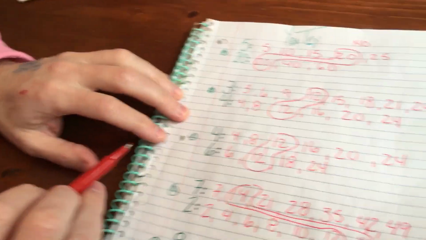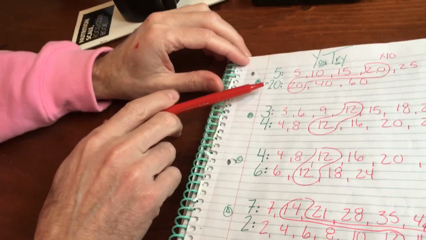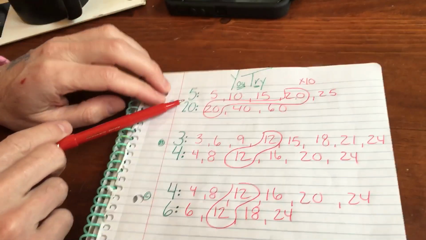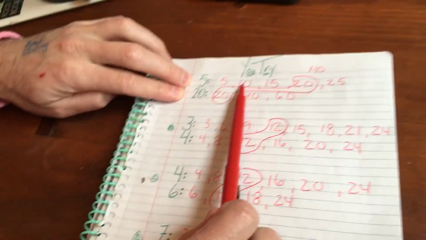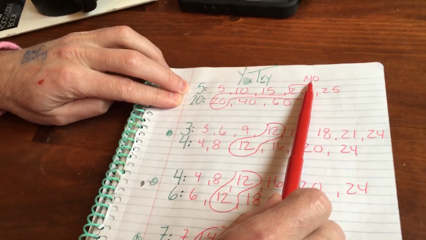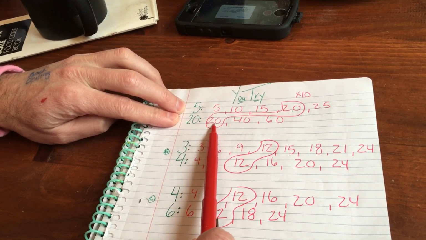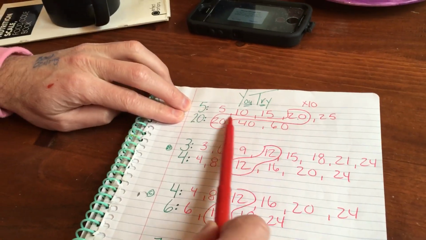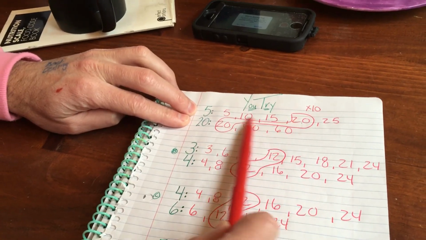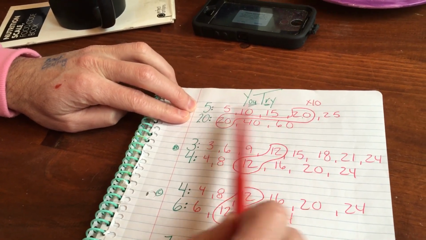So yesterday's homework was finding lowest common multiples. As you can see here, we had 5 and 20. I found the multiples of 5: 5, 10, 15, 20, 25. Usually I'd go all the way up to times 10, but I already said 20, and I knew I'm looking for 20. So I knew the first one's going to be 20, so I matched it up. So here's my lowest common multiple. These ones share, of course, 40 and 60. We want the lowest one.